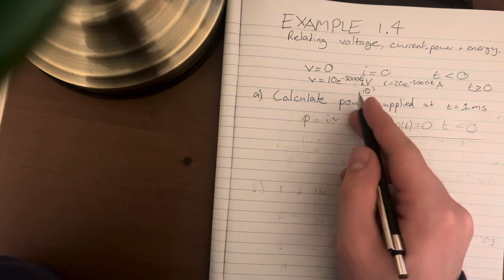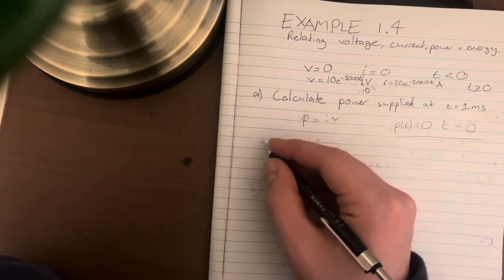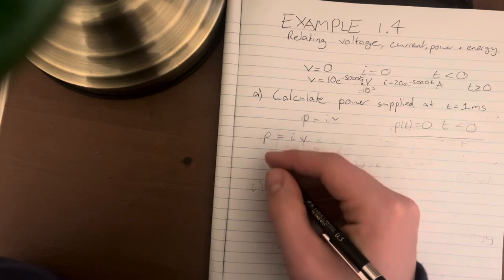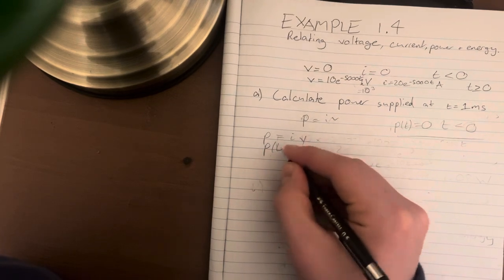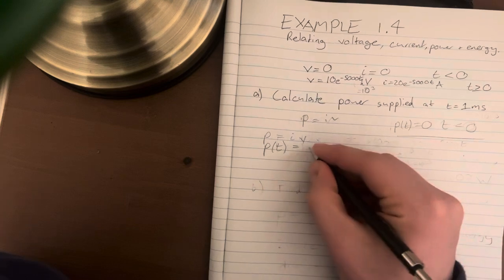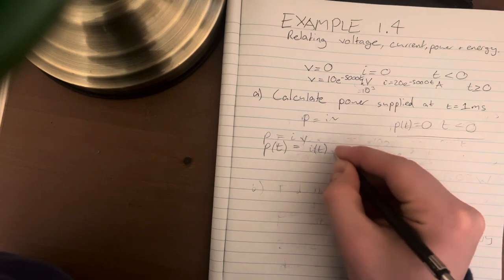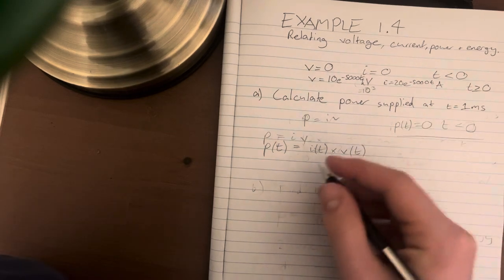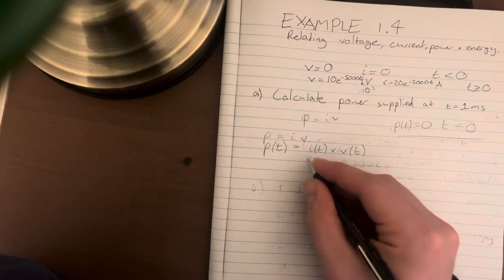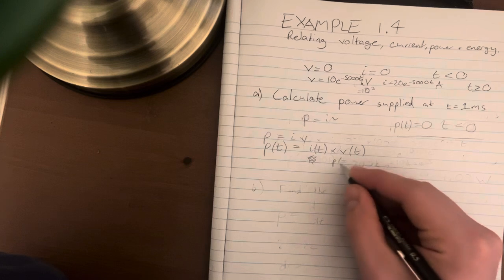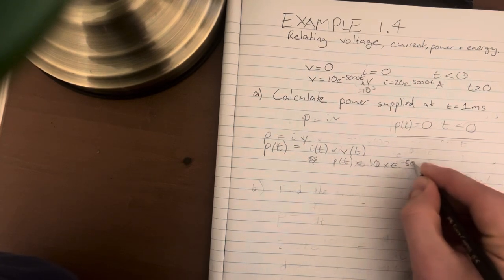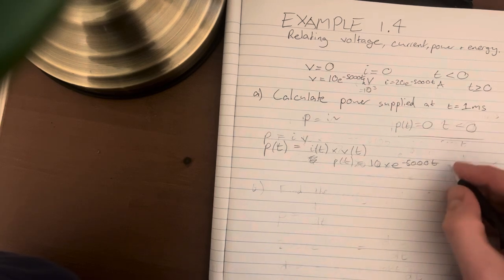After that, it's a bit more involved. So P equals IV. But if you want to be serious about it, we're doing this in terms of t. So it's P of t equals I of t times V of t. We'll go P of t equals 10 times e to the negative 5,000 t.